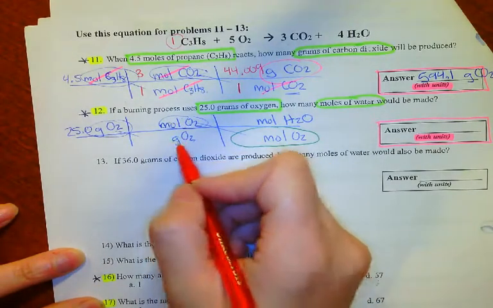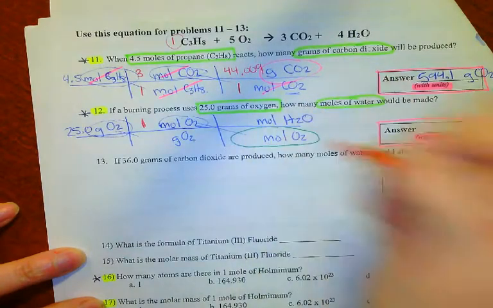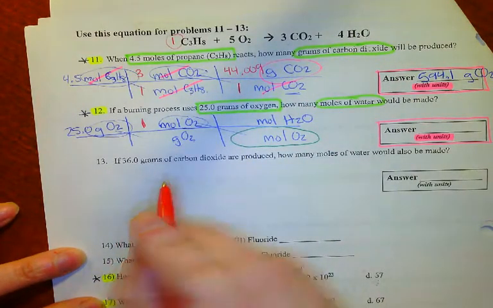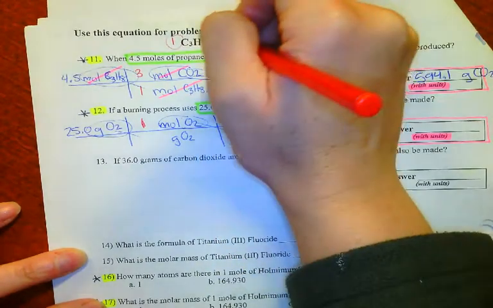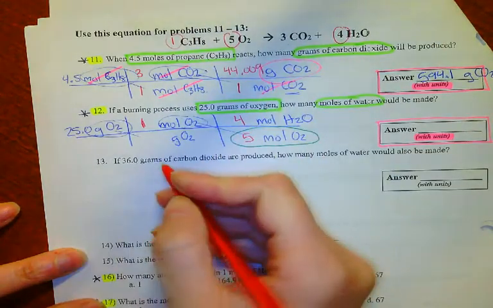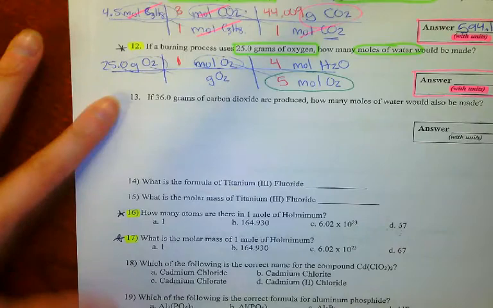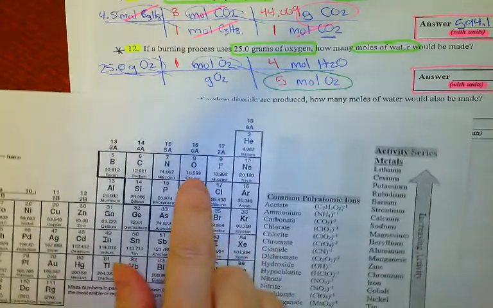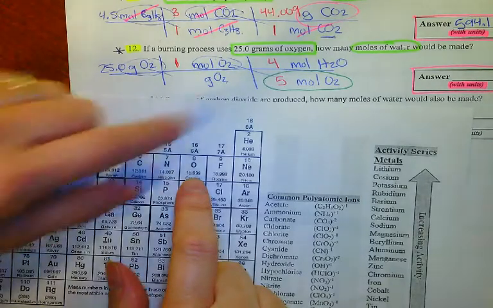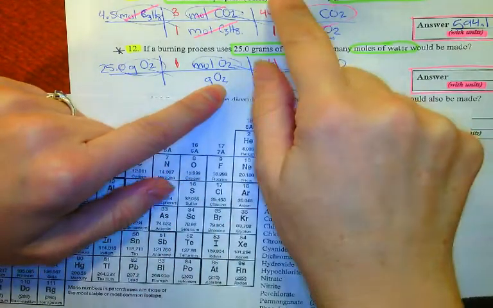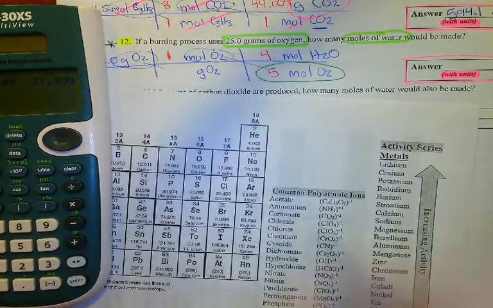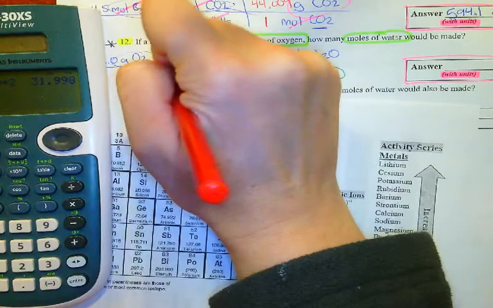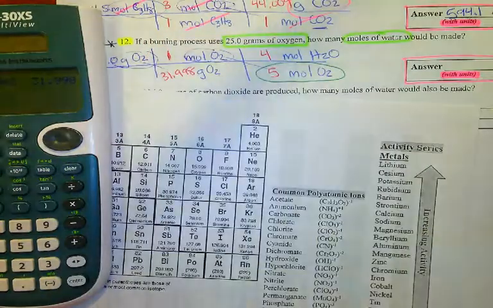A mole always gets a 1 in front of it, so moles over grams, that's going to be 1. Mole over mole, those ones are going to get coefficients. So for H2O, we've got a 4. For O2, we're looking at 5 moles. And then grams always gets molar mass in front of it. Now, if you use 15.999, you're going to get the wrong answer. It is O2. That's why I copied it down from up here, so that I don't forget to include 2 of them. 15.999 times 2, 31.998. And we'll do this. Okay, so there's my molar mass.